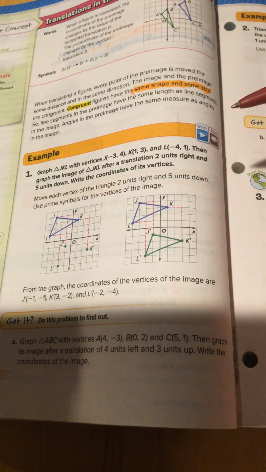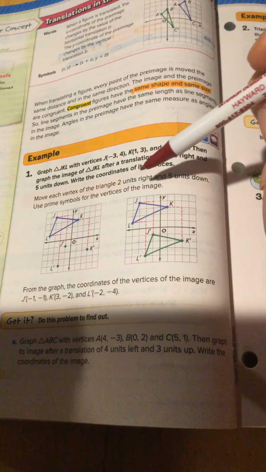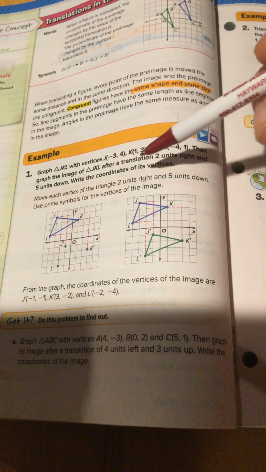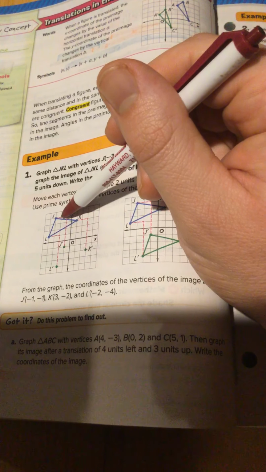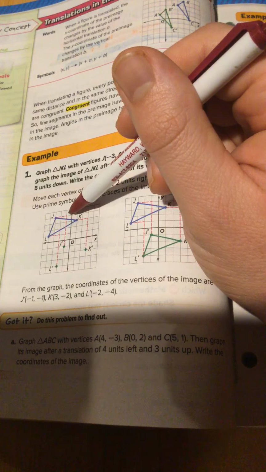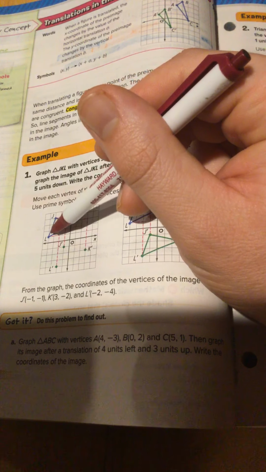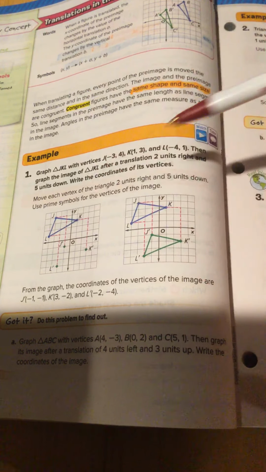Then graph the image of JKL after a translation 2 units right and 5 units down. Write the coordinates of its vertices. In this example, they moved everything over 2 units right. So J went over 1, 2, K went over 1, 2, and L went over 1, 2.